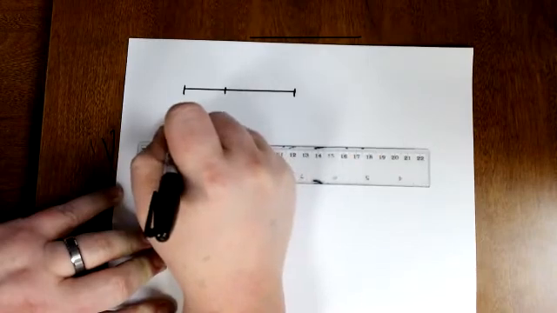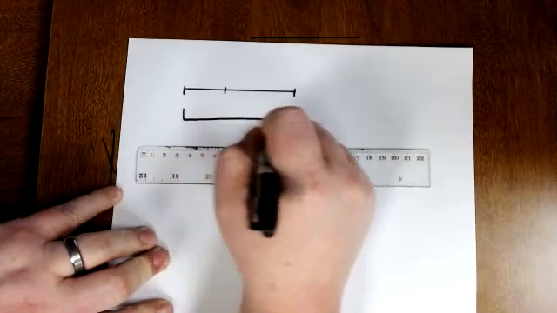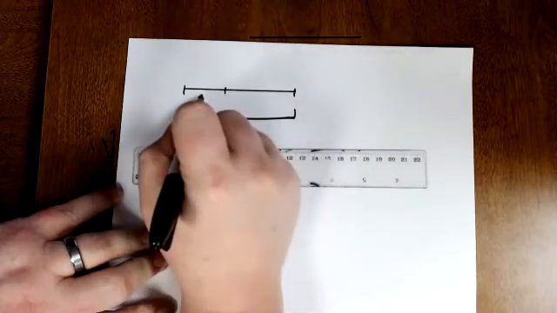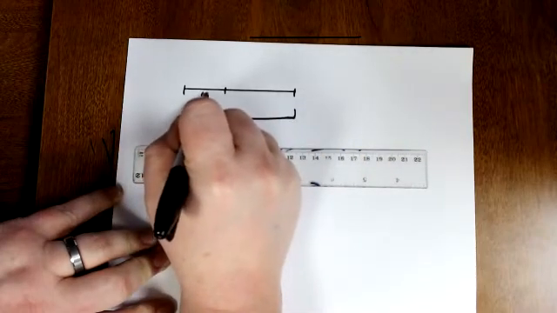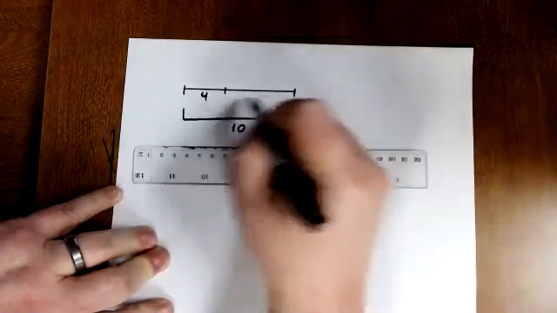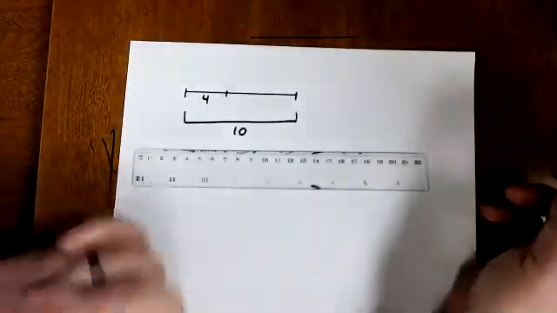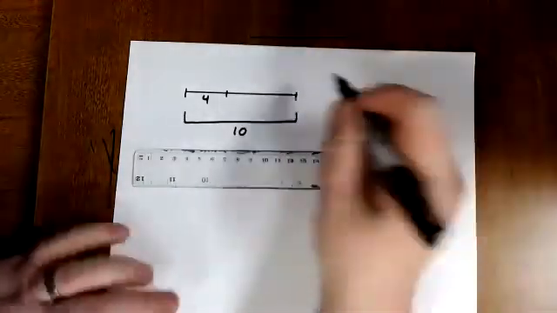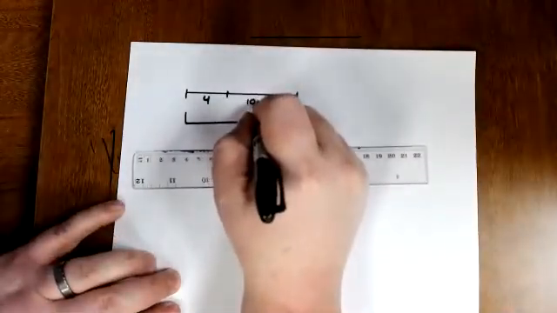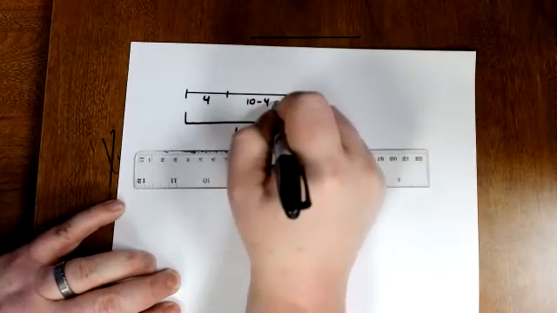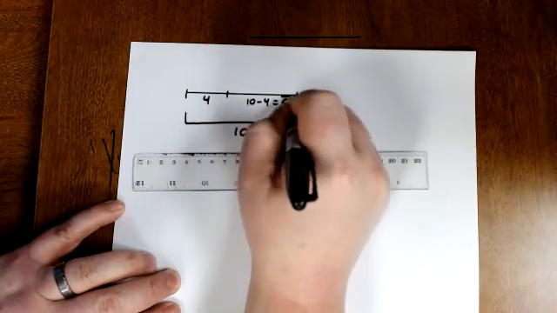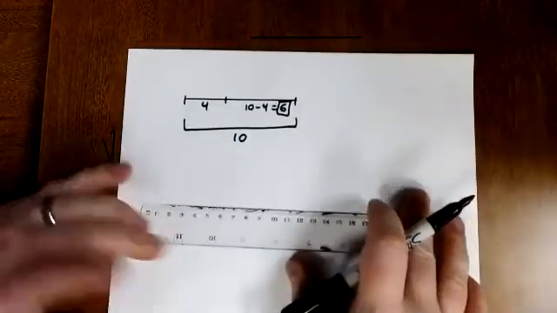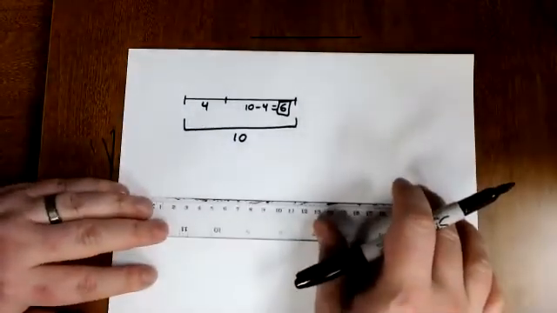If I tell you that the whole thing is 10 and this is 4, what's that part? 6. Yeah, you just subtracted it, right? You said 10 minus 4, and that gave you 6, right? Okay. I want you to keep that idea in your head.